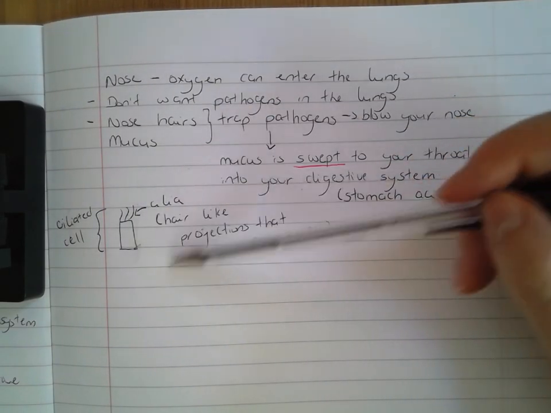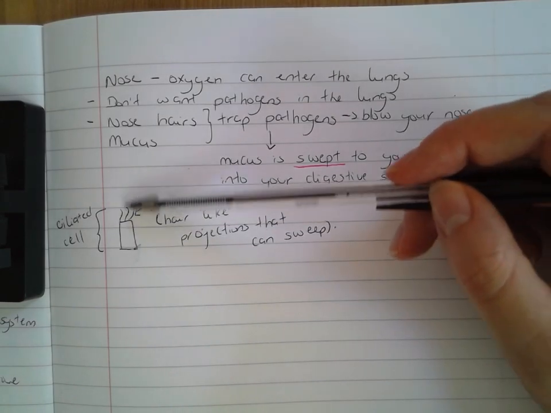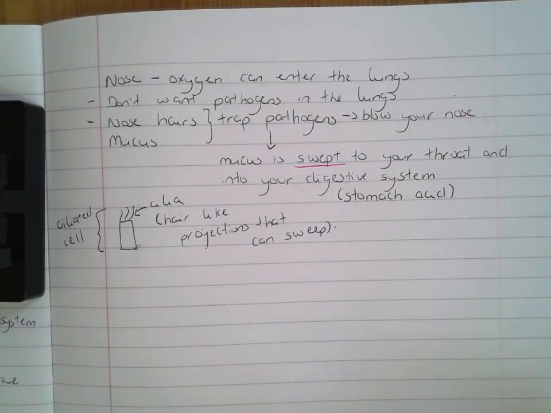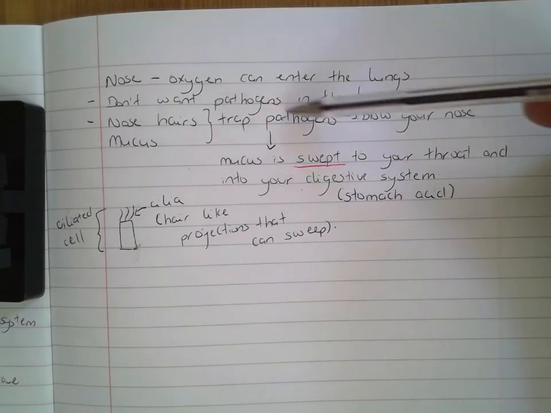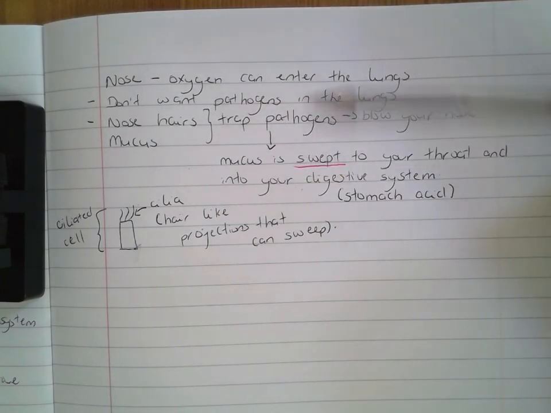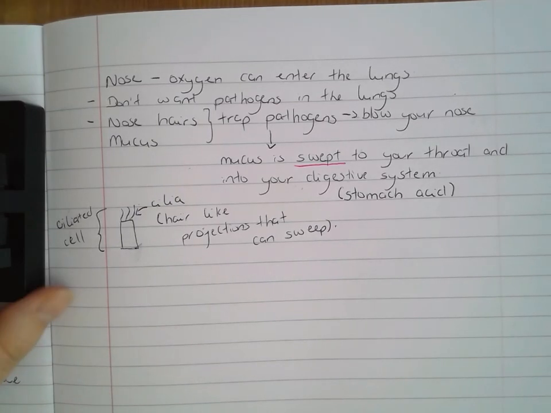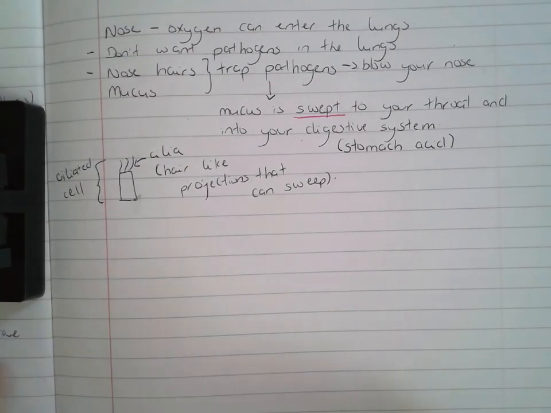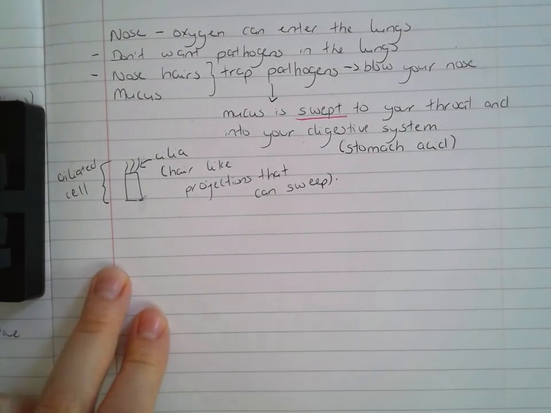So these cells are called ciliated cells. They've got these little hair-like projections, and their function is to sweep. Okay, in this case, they are sweeping mucus, but in the female reproductive system, they're responsible for moving the egg from the ovary down into the uterus. Okay, so that's the nose.